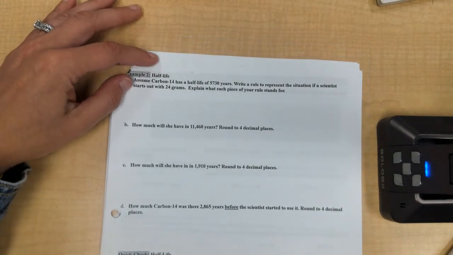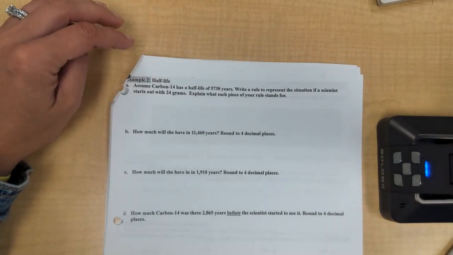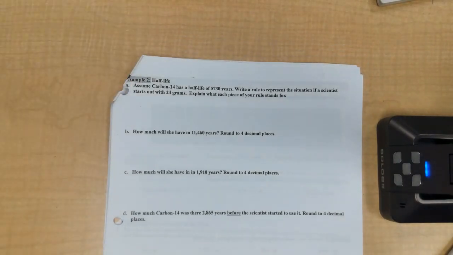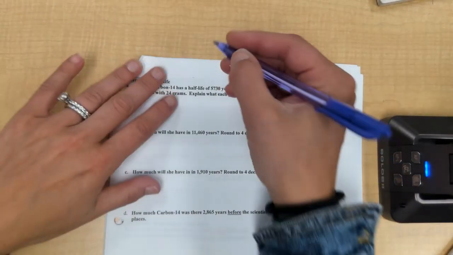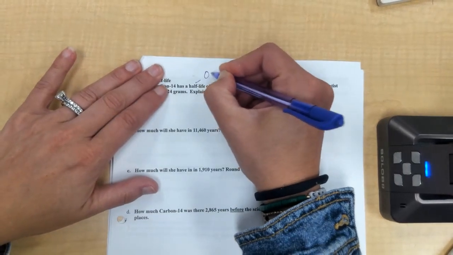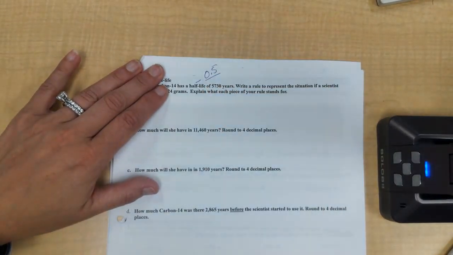All right, now we're going to go into some decay, half-life. Like when we talk about a lot of things in science, their half-life, how long they're going to live, we represent it with half-life. And when we're talking about half-life, it's always going to be 0.5 is how much something changes. So when you hear the word half-life, your decay factor is always going to be 0.5.